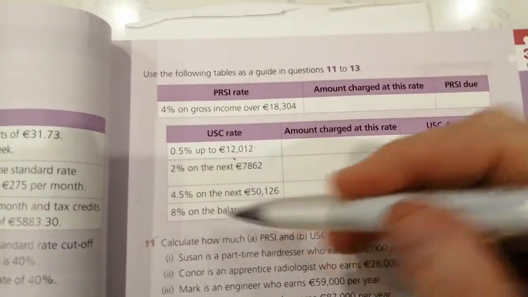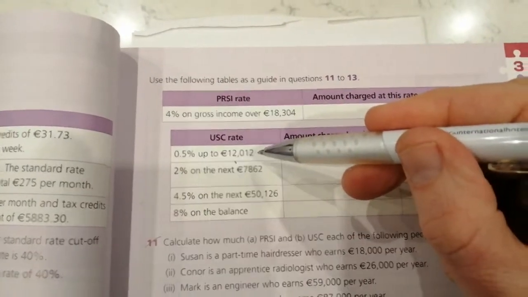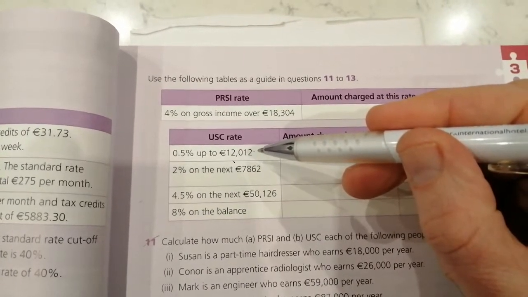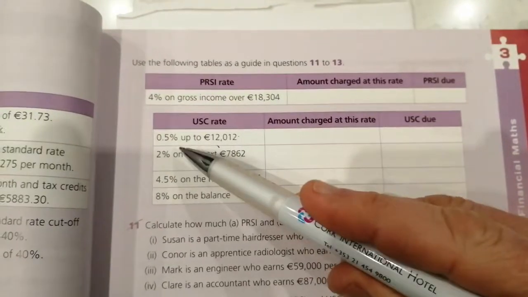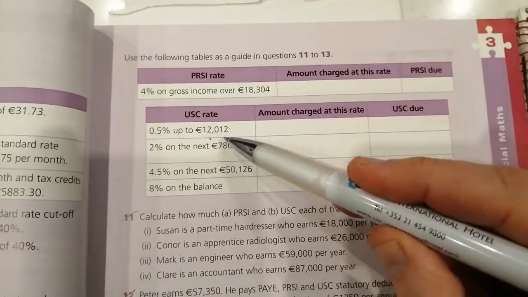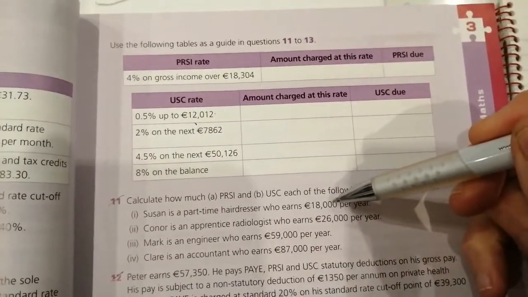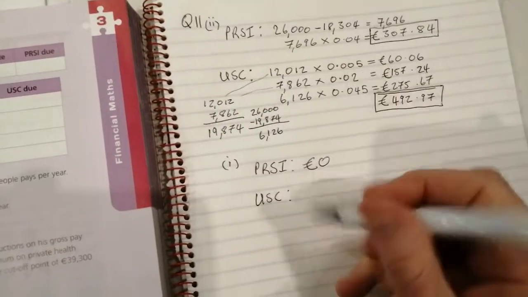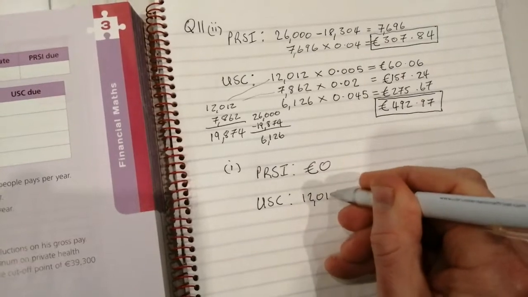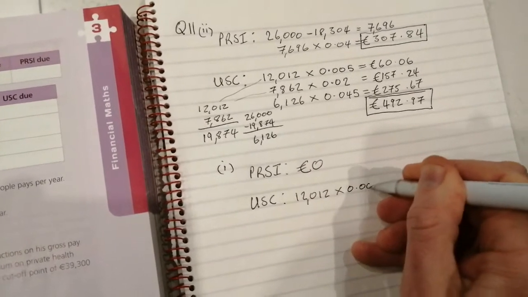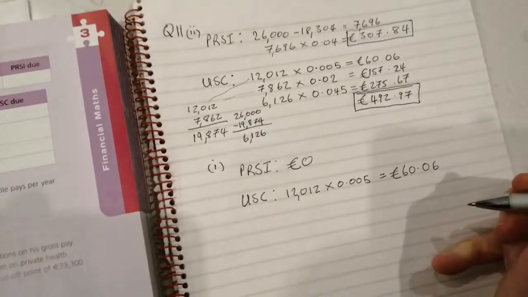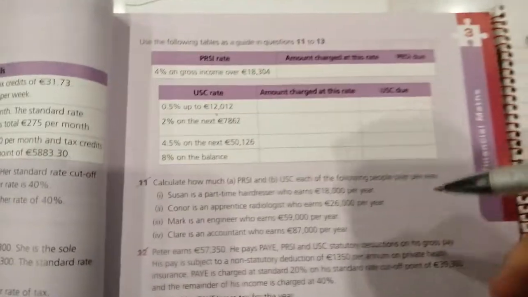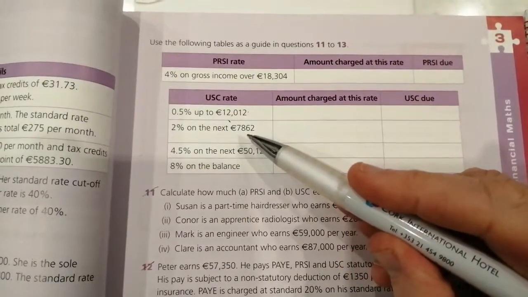Okay, so then the next thing is Susan's Universal Social Charge. By these rates here, anybody who earns anything will pay some amount of Universal Social Charge, but how much they pay will depend. Again, it says 0.5% on the first 12,012 that the person earns. Susan earns over 12,012, so she'll be paying that full first amount that we have up here. It'll be exactly the same. On her first 12,012, she'll be paying 0.5%, and that will come to €60.06.